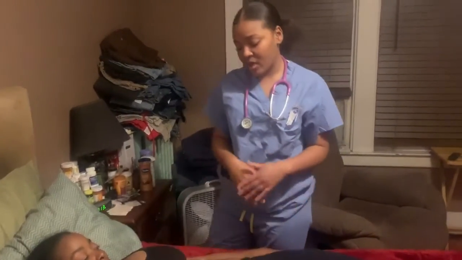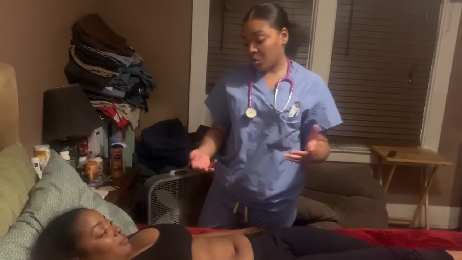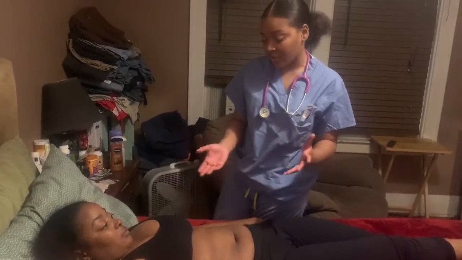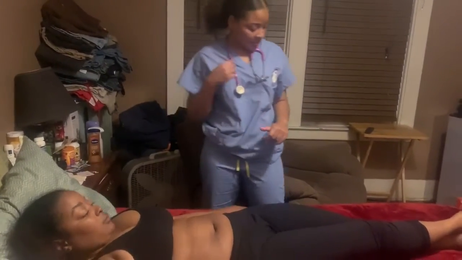Alright, so I didn't feel any nodules, masses, or bumps, which is a good thing. Normally we would do the deep palpation, but we'll skip that for this exam because it's very uncomfortable for the patient. So with that, I'll go ahead and have you sit up.